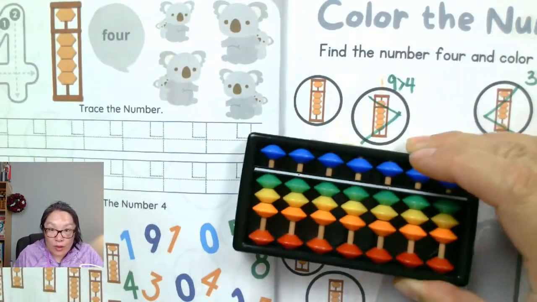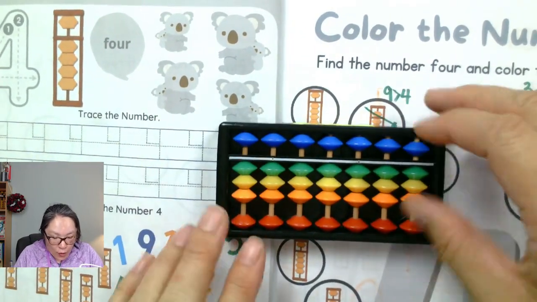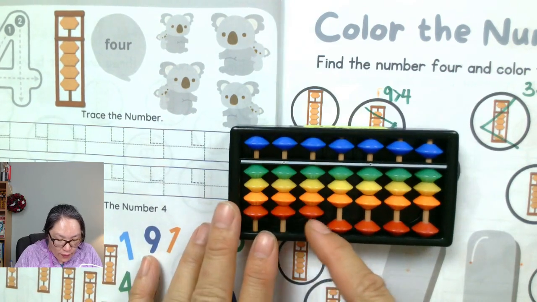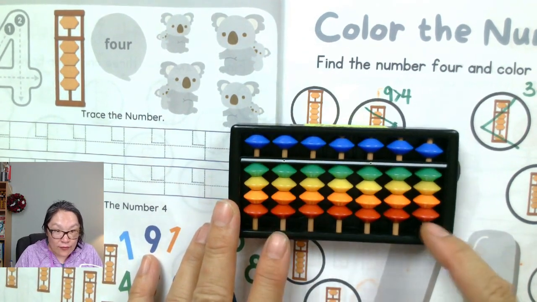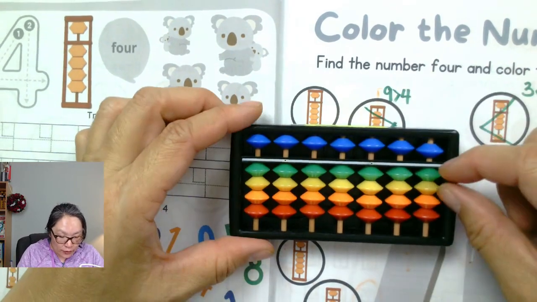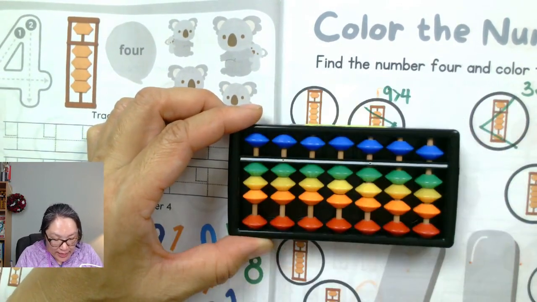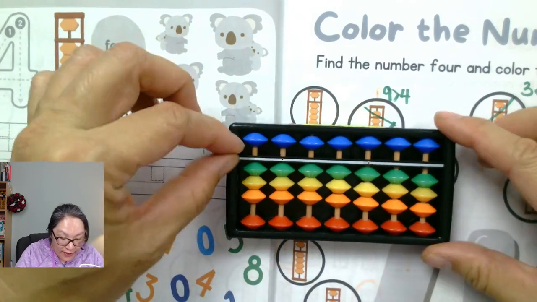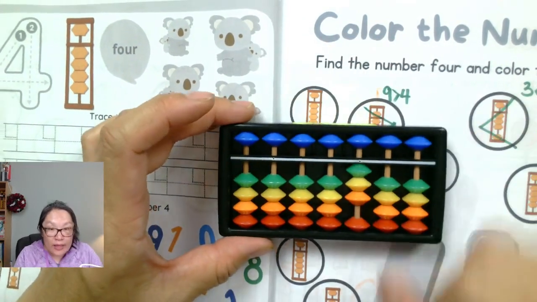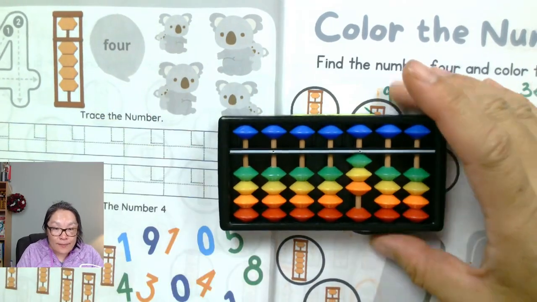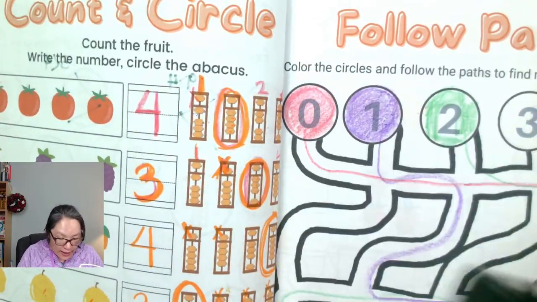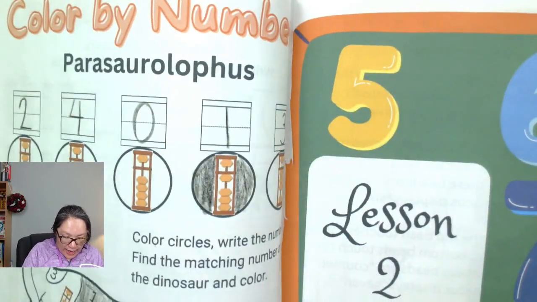And then we have 4. 4 koalas. It looks like this. That's 4 on the abacus. Yeah, 3 snakes, right? If I did specifically 3, it would look like that. That's what the 3 would look like. Make sense? So we have the koalas, and now we have to go through and add the 5.